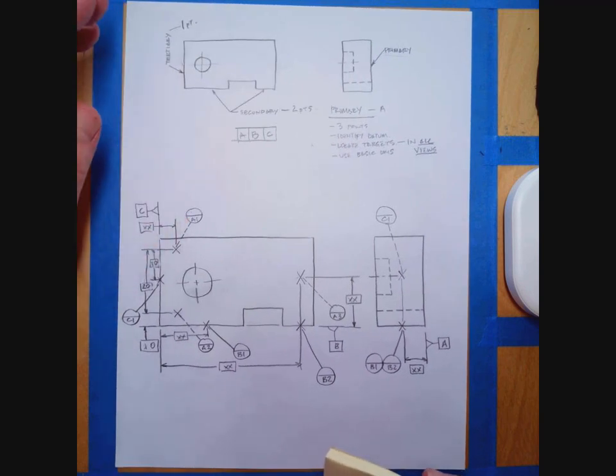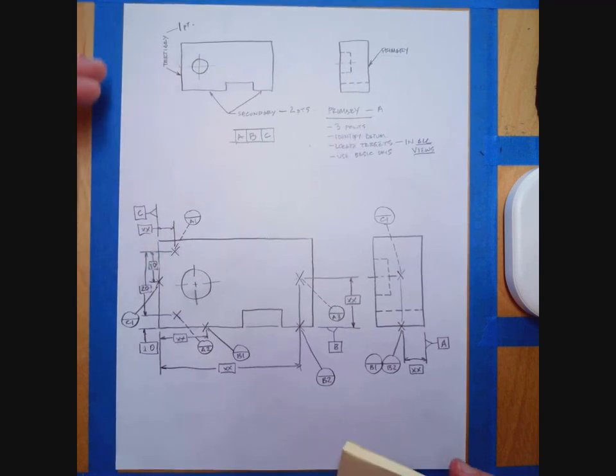So I think that's the drawing, the problems that I want to work out for the first part of this. I have a couple more problems that I want to work out, but I'll do that in a second video.